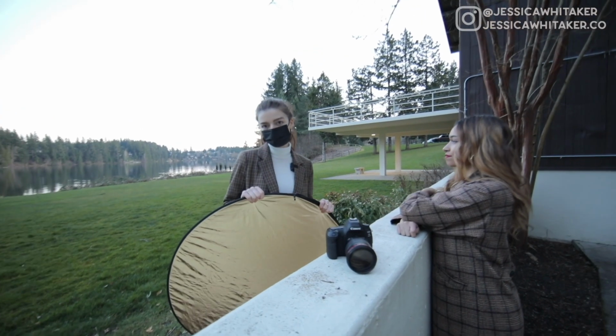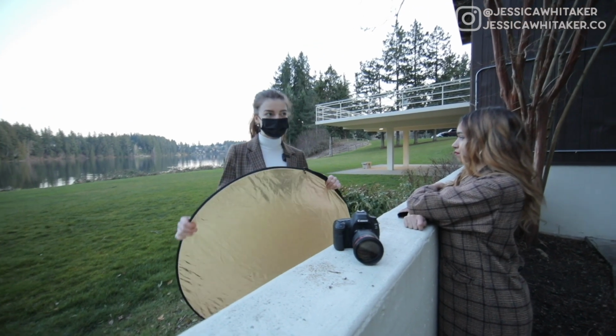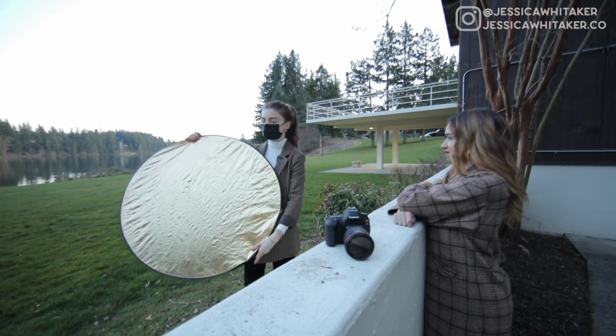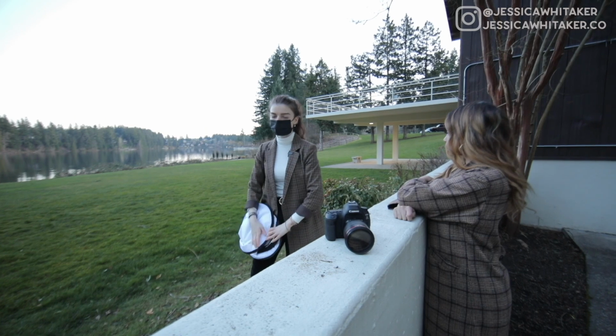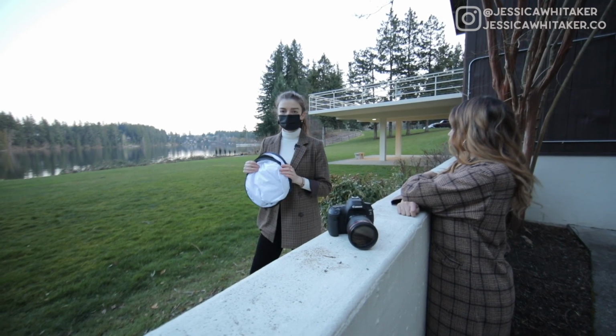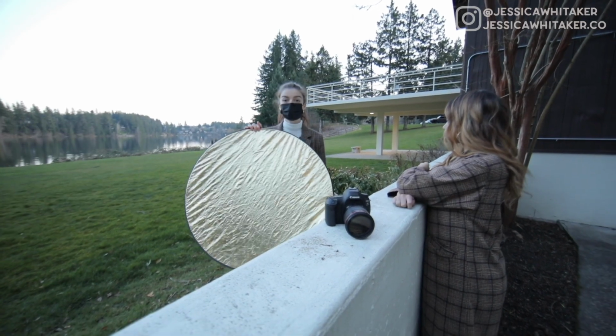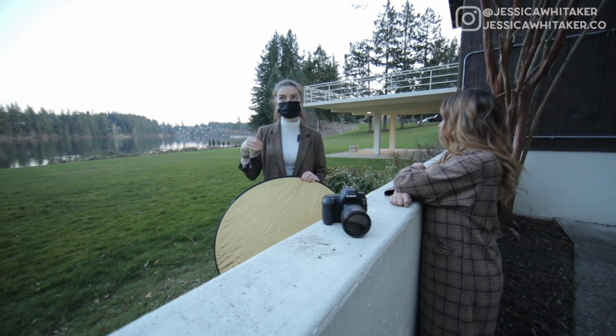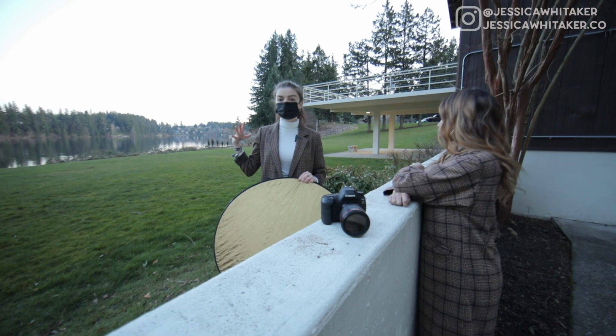Now we are at the finale, and I thought that the finale could use a little reflector moment. So I have with me my collapsible reflector. This was featured in my 3 under 30 camera accessories. It's going to add a very gorgeous glow to our photo, and it's also going to fill in a bit of the shadows that are occurring as we're moving into golden hour.